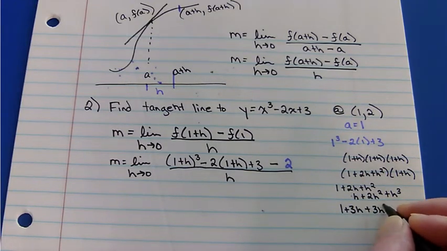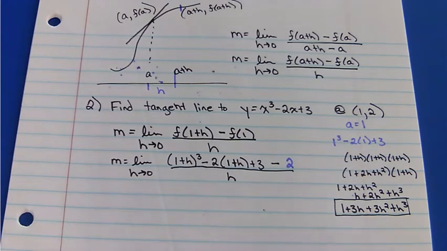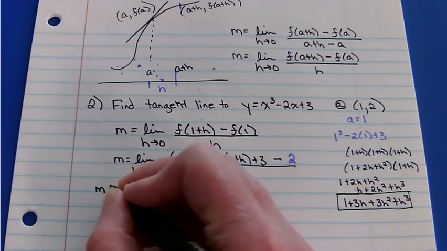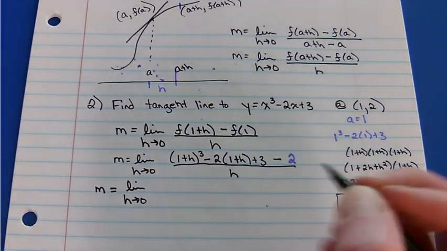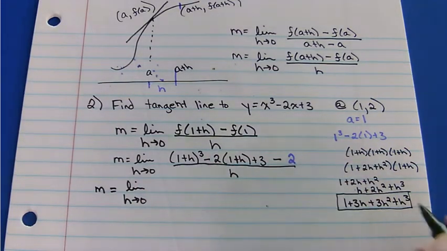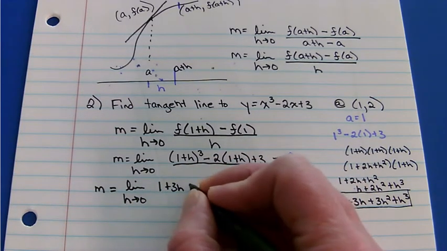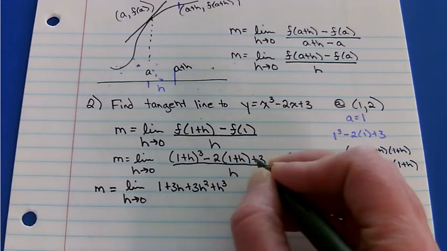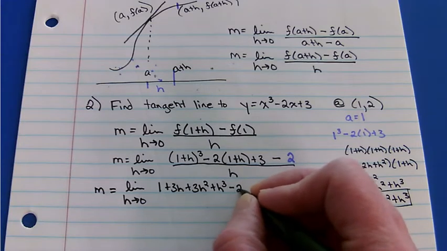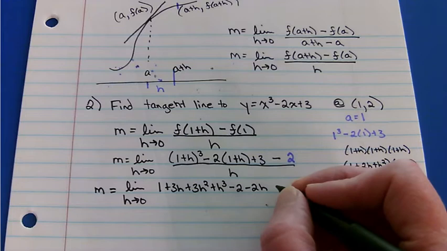And by the way, there is a faster way to do this. It's called the Binomial Theorem, but you can always come off to the side and do it by hand. So 1 plus h cubed turns into all that junk. Now I need to distribute the negative 2. And then I have plus 3 minus 2.